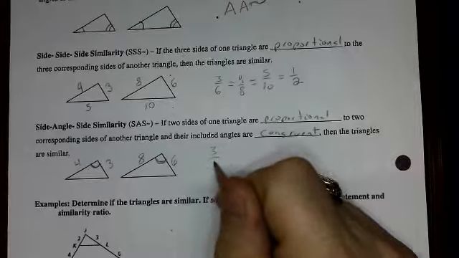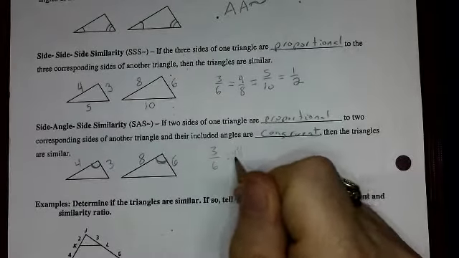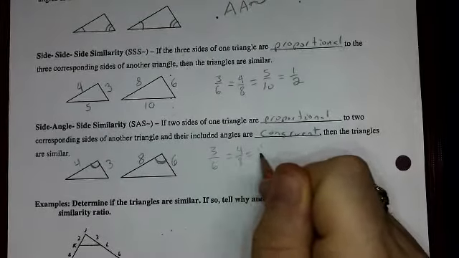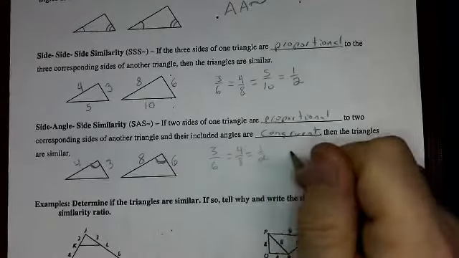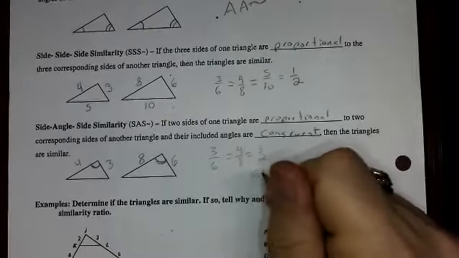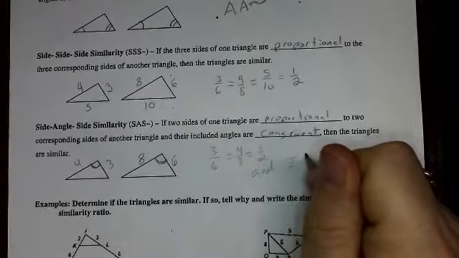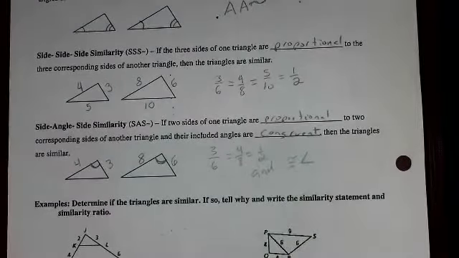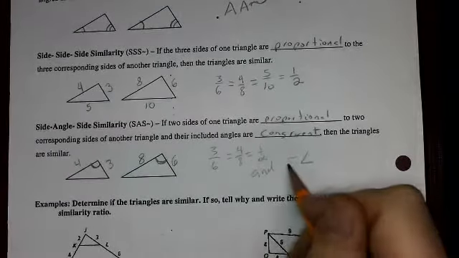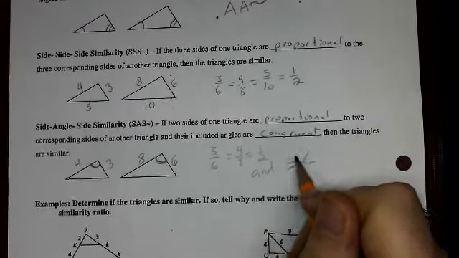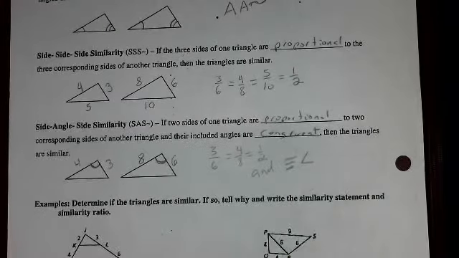Well, 3 over 6 equals 4 over 8. These are both 1/2, and I have a congruent angle. So that would be side-angle-side similarity.